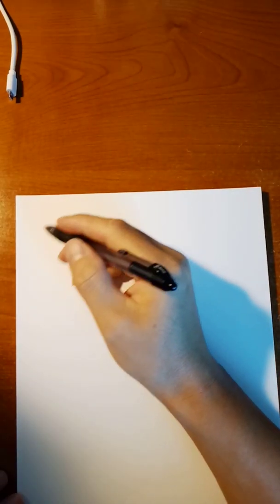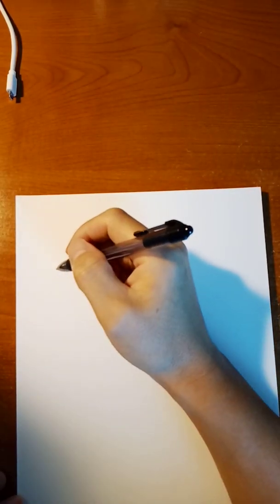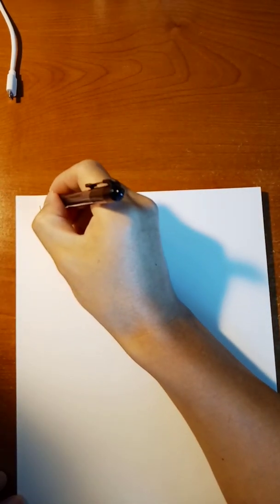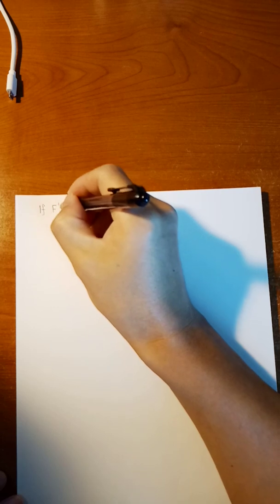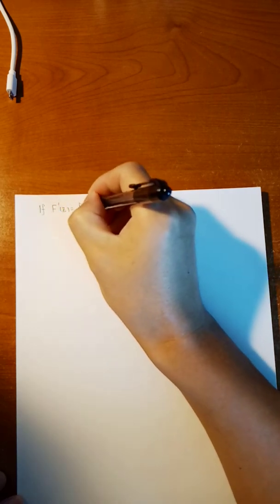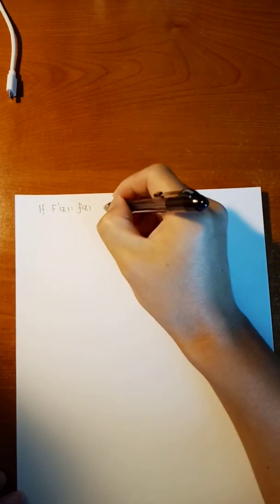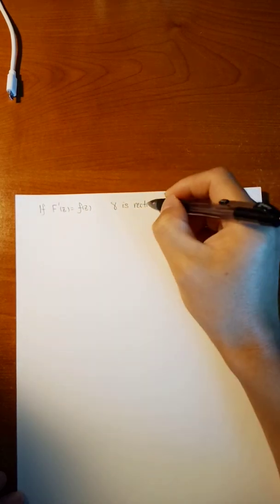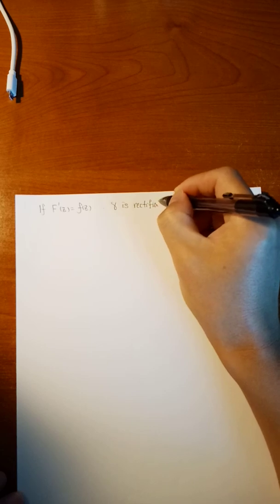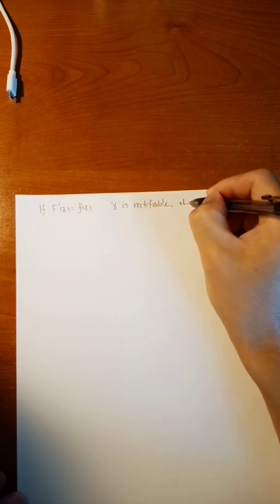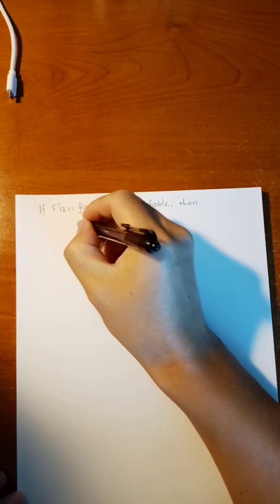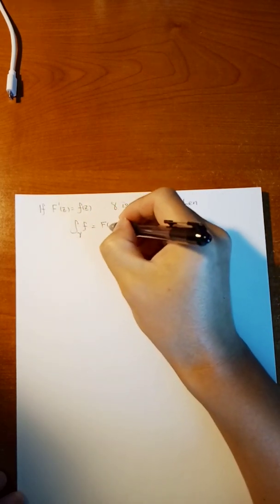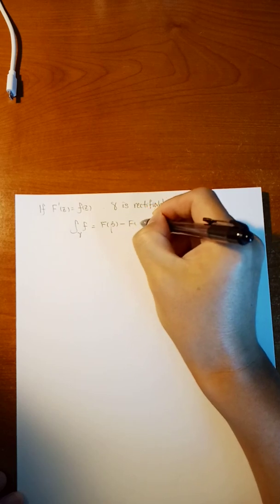Okay, in this video, let's try to prove the fundamental theorem of calculus for the line integral in complex analysis. So if capital F prime of z is little f of z, and gamma is rectifiable, then the line integral of f along gamma is F of beta minus F of alpha.